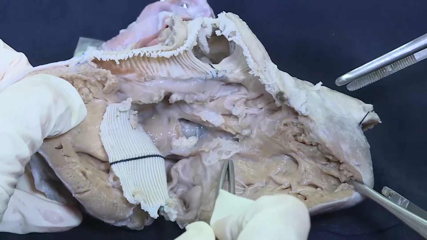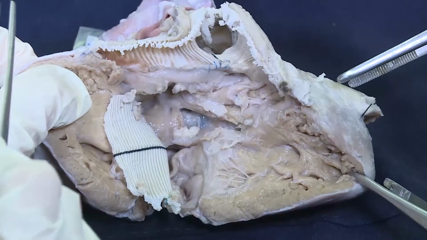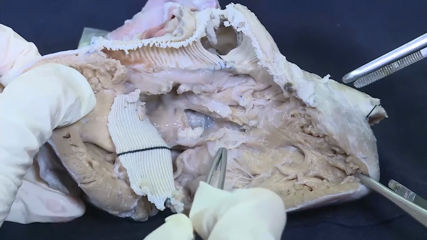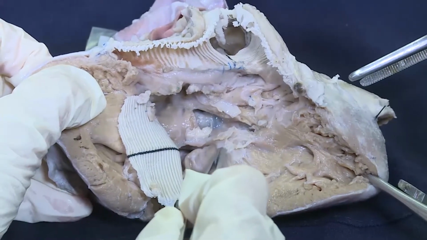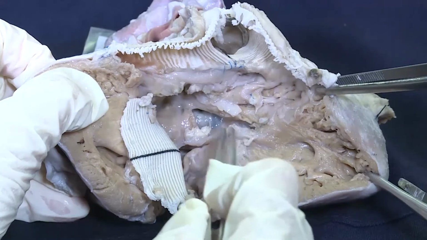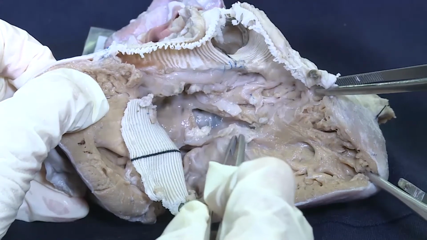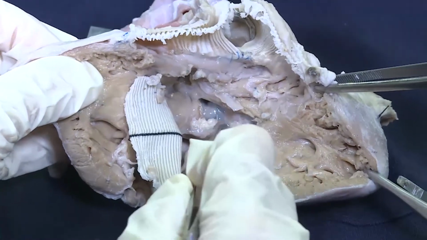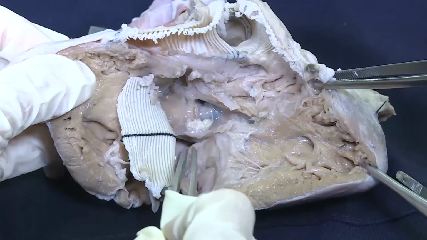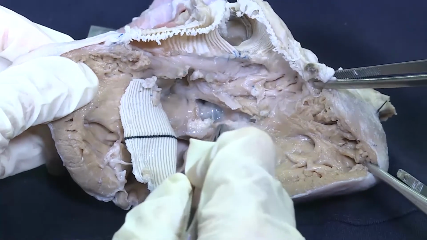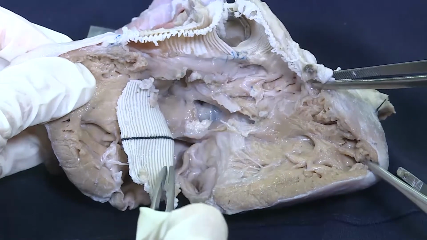In this case, we have already seen the bundle branch position in the TOF. The atrioventricular bundle position depends on the position of the ventricular septal defect. This ventricular septal defect is subpulmonary, but also still a perimembranous VSD.